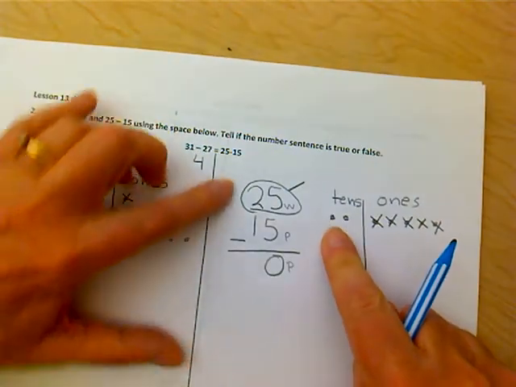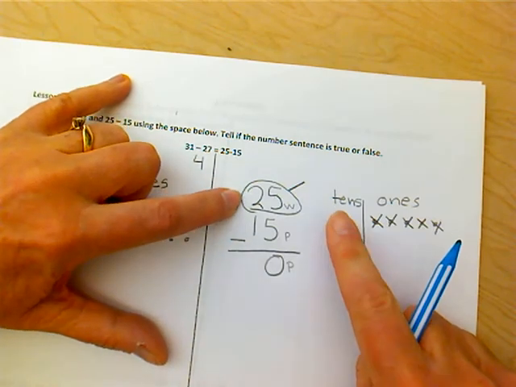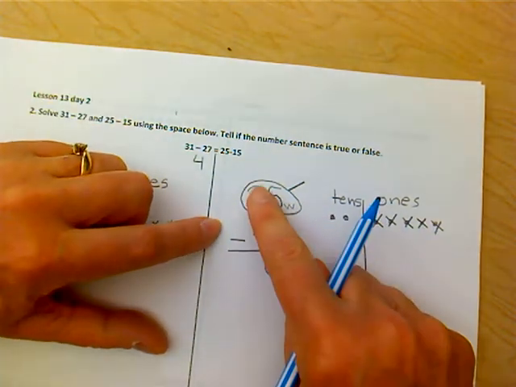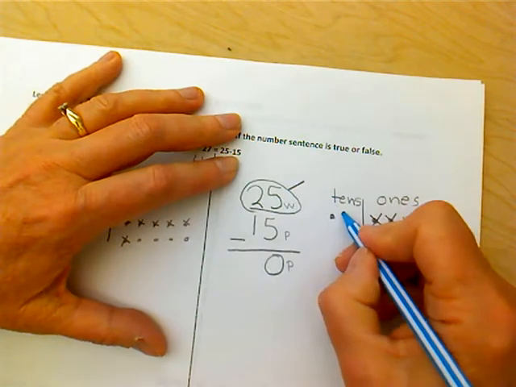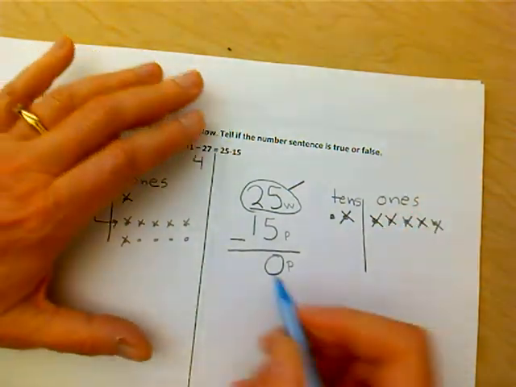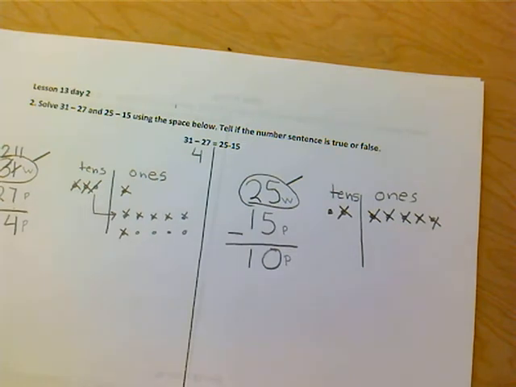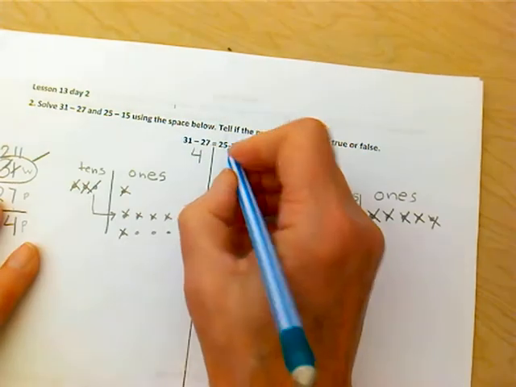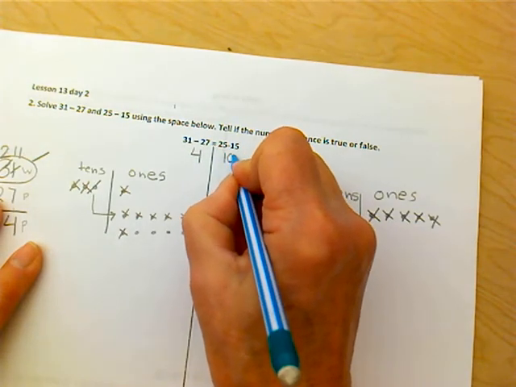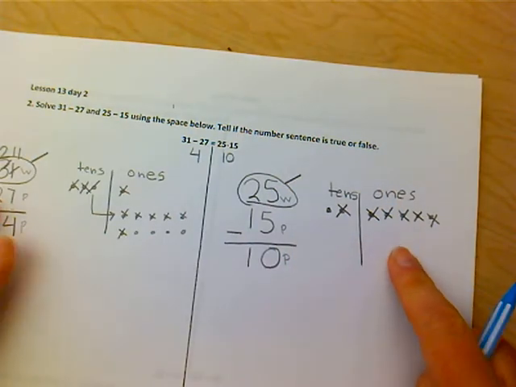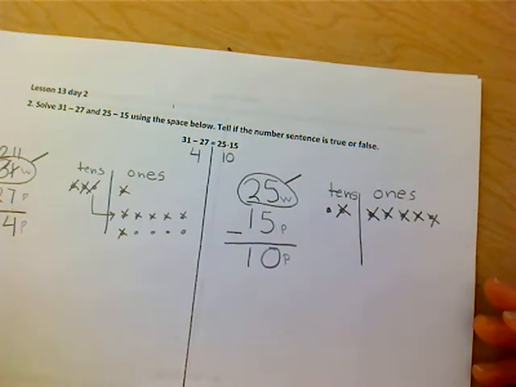Now I'm looking at my tens. I have 2 tens. There's my 2 tens. 2 tens take away 1 10. I'm taking away 1 10. And I still have 1 10 left. All right, so I'm going to write that underneath my equation on the right side of the equation.